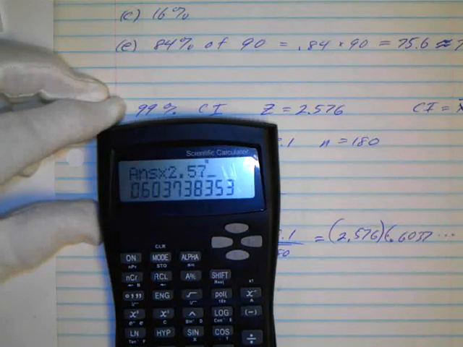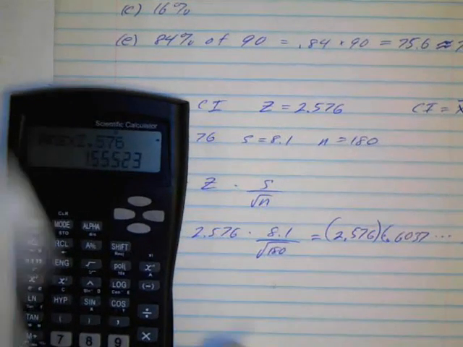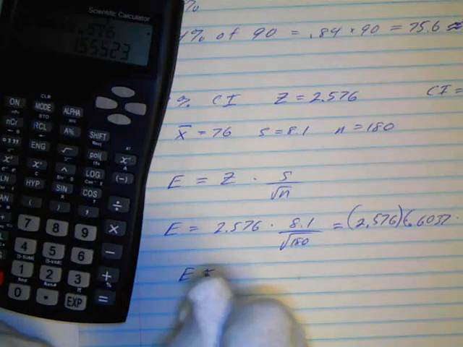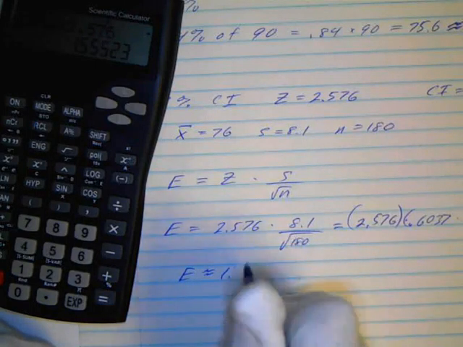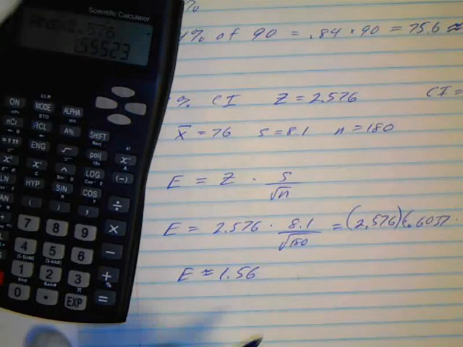And I press enter, and there's my error, 1.555, and we say round off to 2 places. So my error will be approximately 1.56. So there's my error.